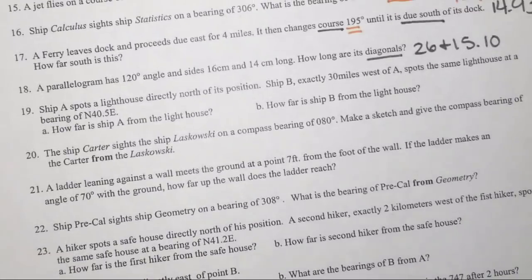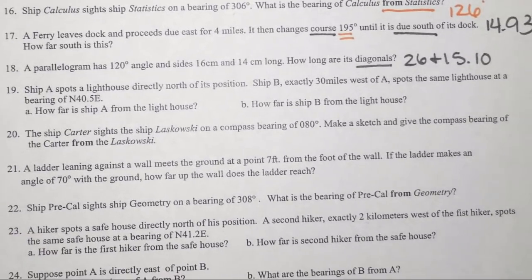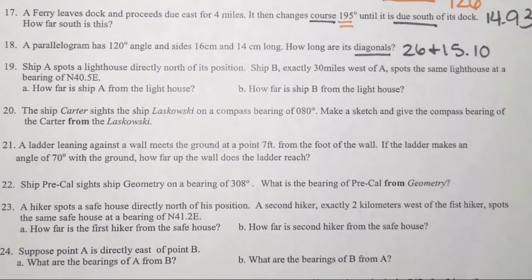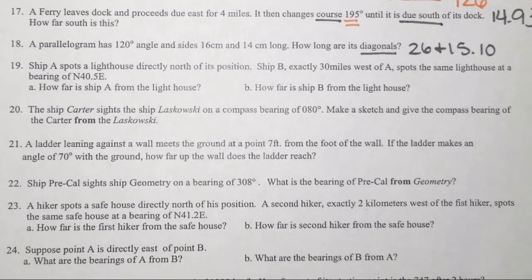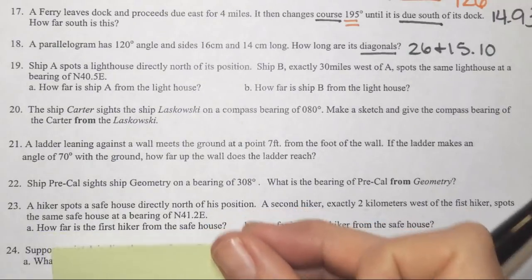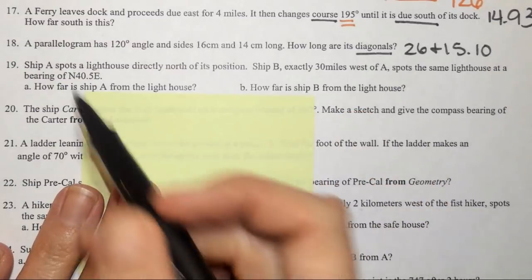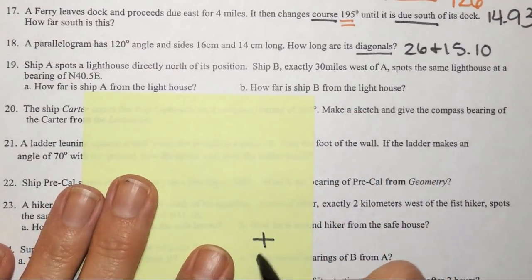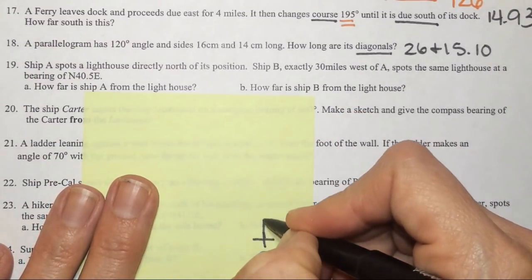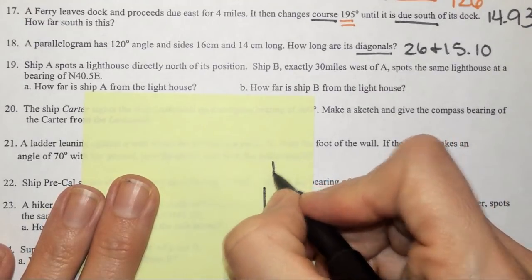Okay, number 19. A ship spots a lighthouse directly north of its position. Ship B, exactly 30 miles west of A, spots the same lighthouse at a bearing of north 40.5 degrees east. Let's look at what this picture would look like. So I know that I have a ship, and I know directly north of it is a lighthouse.